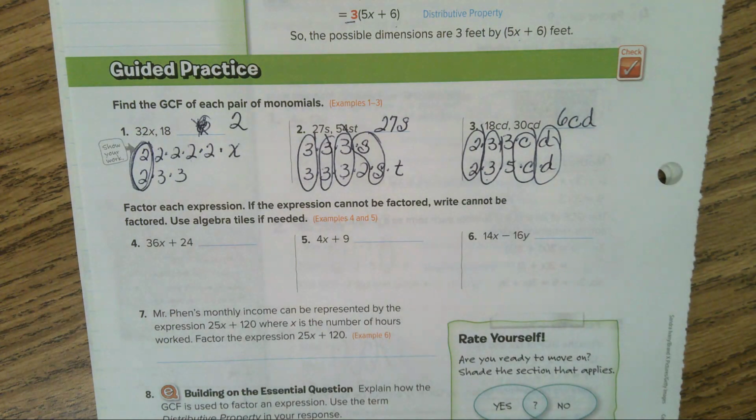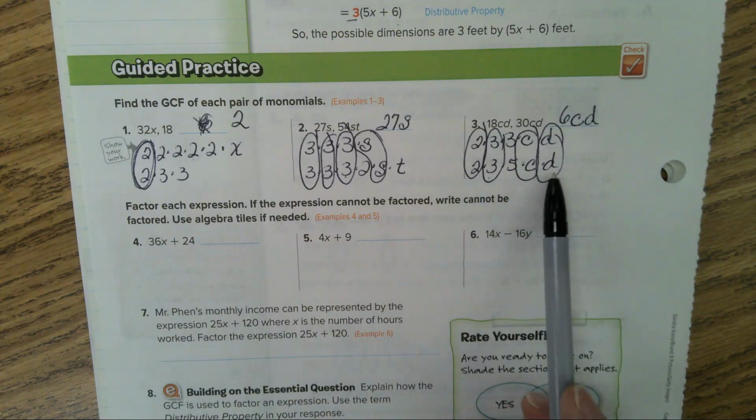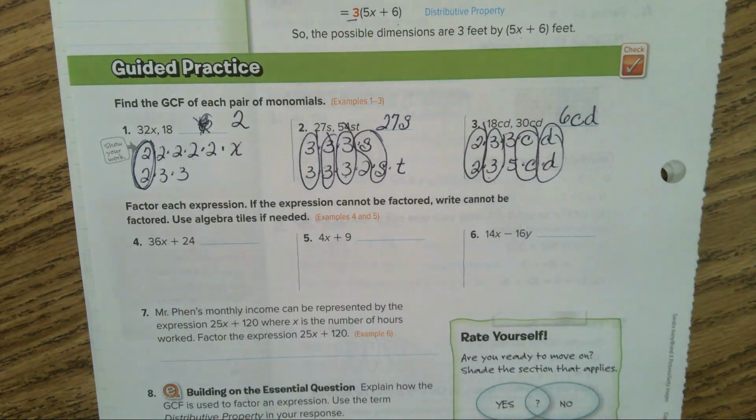Now, on the test or quiz, if you show this and you circle everything, but let's say you got off a little bit, I will give you partial credit for showing your work. Any questions?